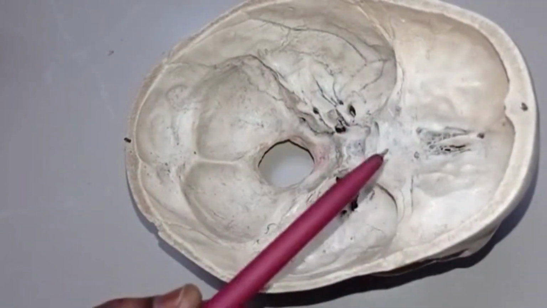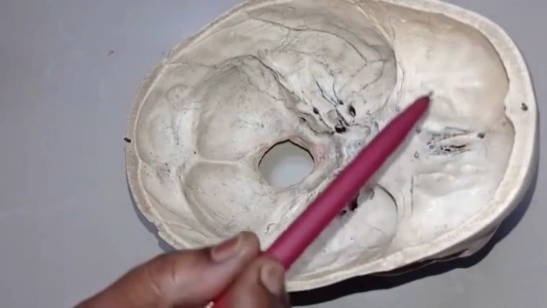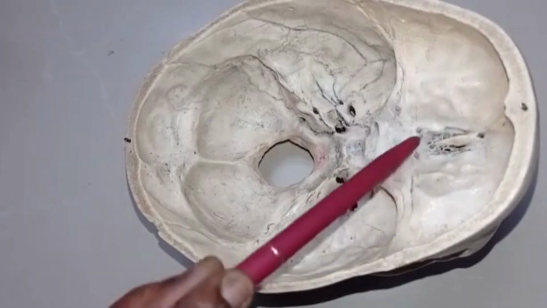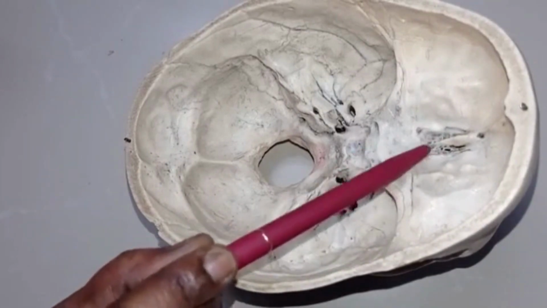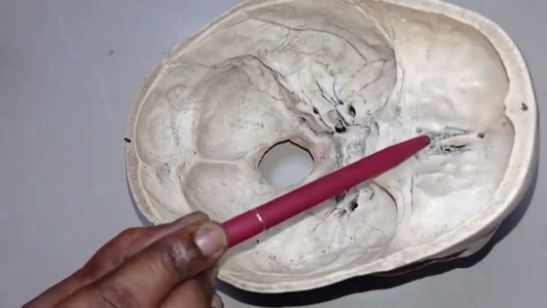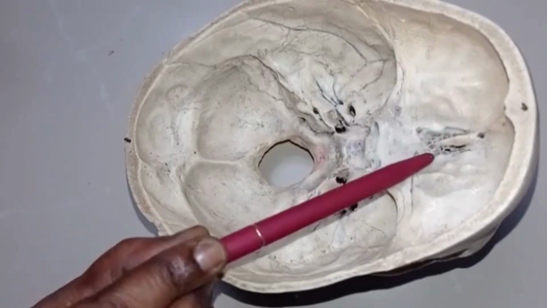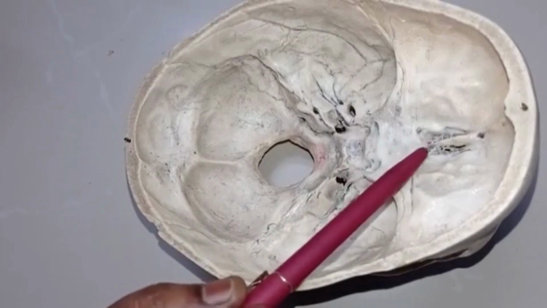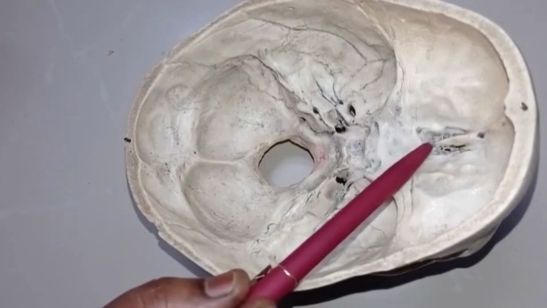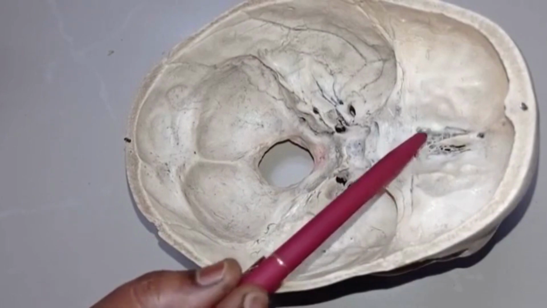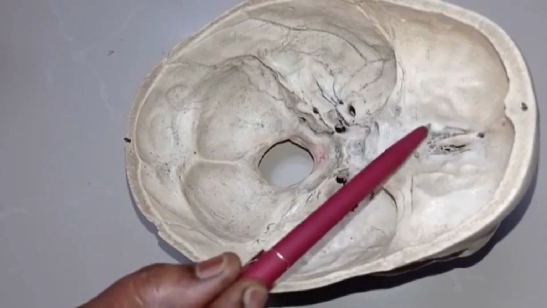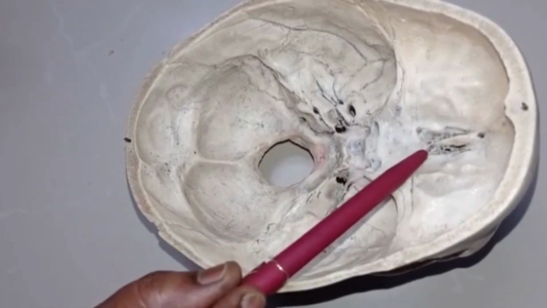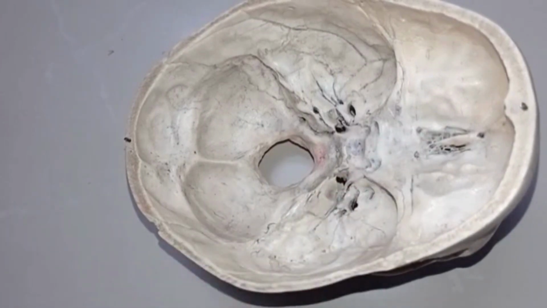So moving on to the features of the midline of anterior cranial fossa, we could see a sieve-like plate, a plate of bone having holes or perforations in it. This plate is called the cribriform plate of ethmoid bone, which forms the roof of the nasal cavity. These perforations transmit olfactory nerves or filaments.